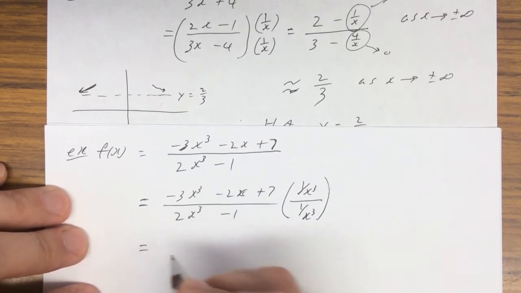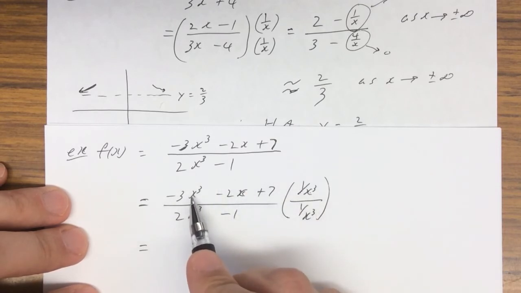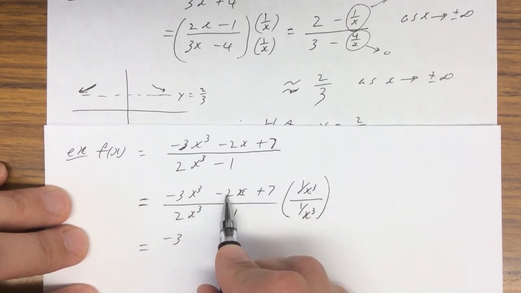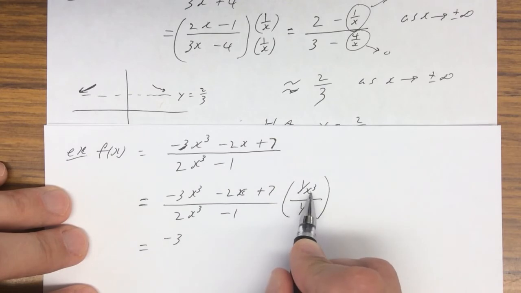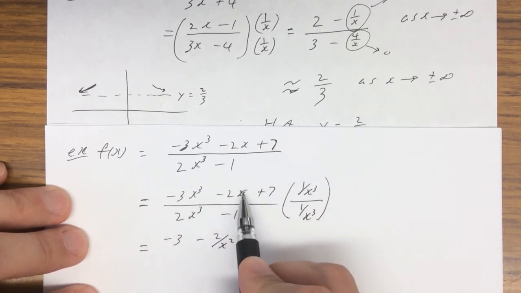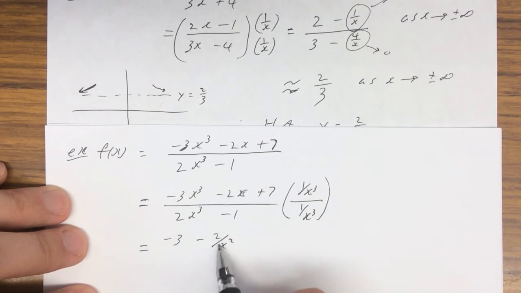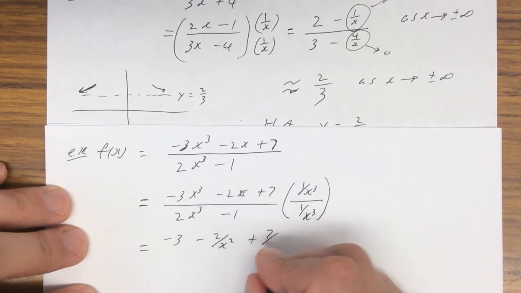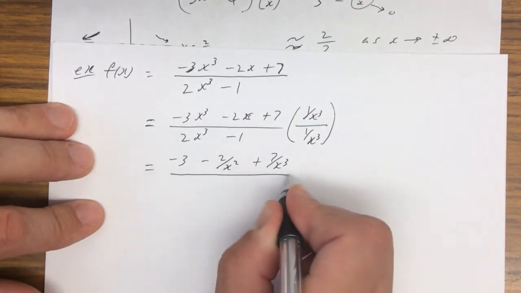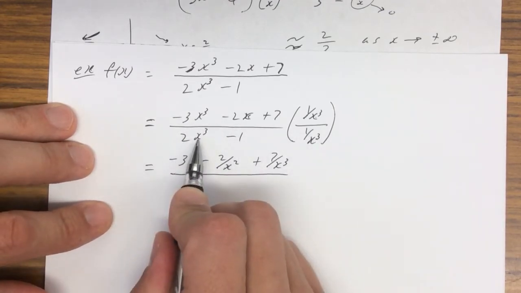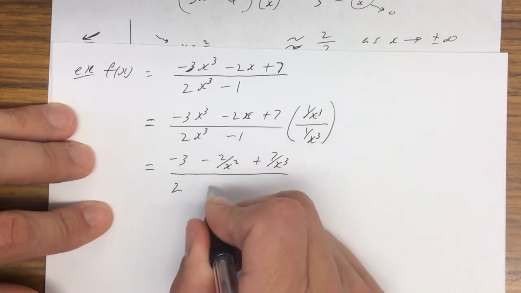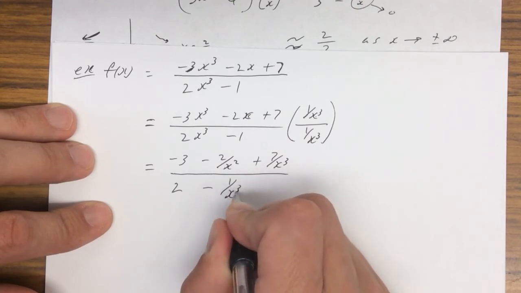When you multiply that in, 1 over x cubed times negative 3x cubed is just negative 3, they cancel out. Negative 2x times 1 over x cubed is going to be minus 2 over x squared, since one of the x's cancels out with one in x cubed. Then plus 7 over x cubed gives you the numerator. Now the denominator, 1 over x cubed times 2x cubed is just 2, the x cubes cancel out, and then this part is minus 1 over x cubed.